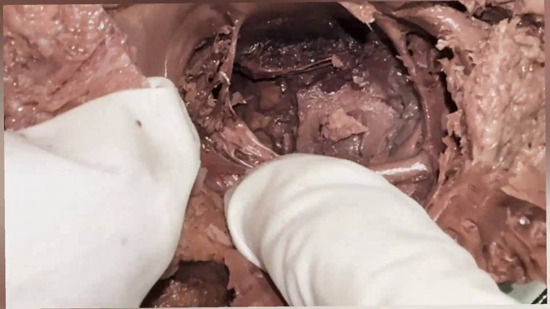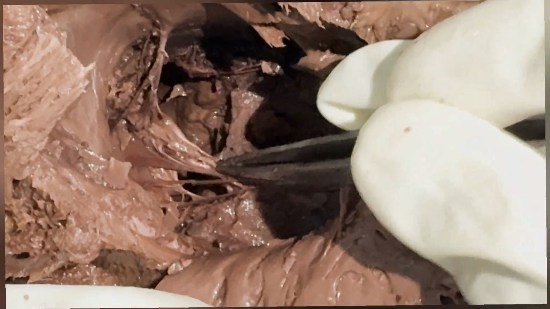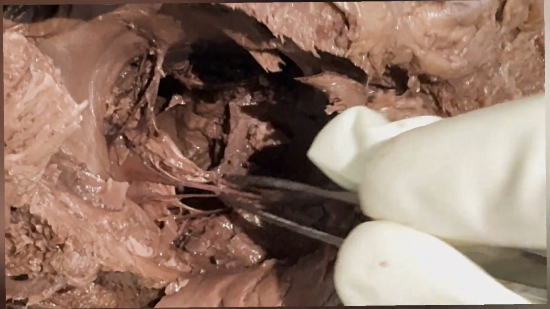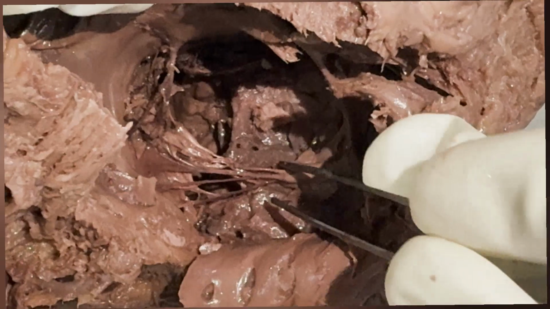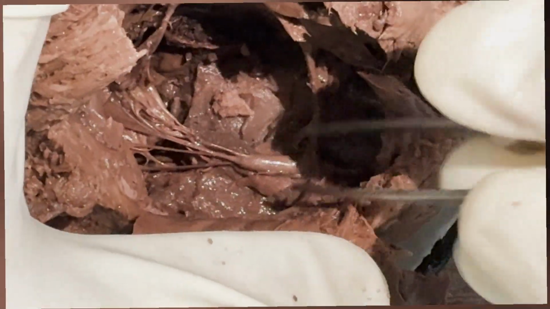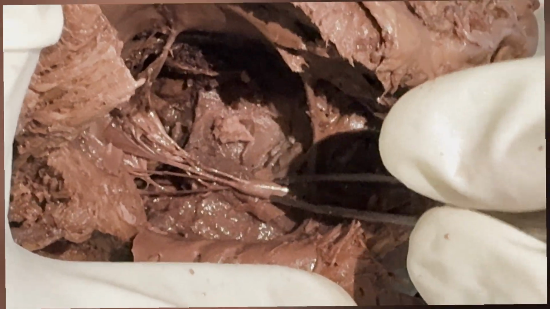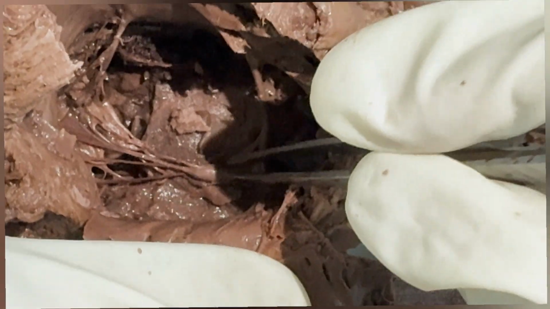Now come to the tricuspid valve complex. The tricuspid valve complex consists of the tricuspid annulus, and these are the chordae tendineae and the papillary muscle. There are two papillary muscles present in the right ventricle. This is the anterior papillary muscle, and the chordae tendineae are connected to this anterior papillary muscle.